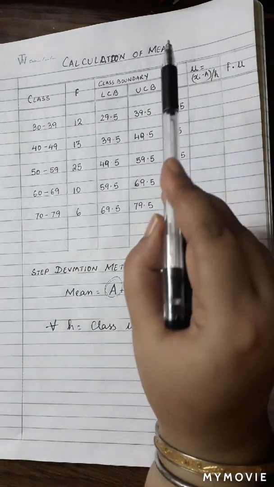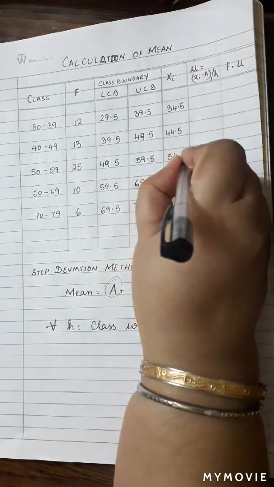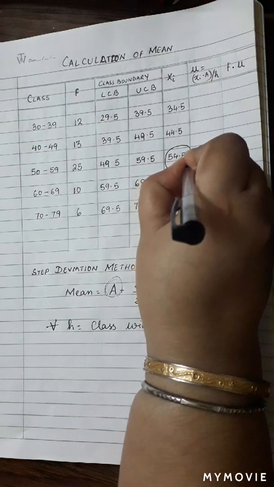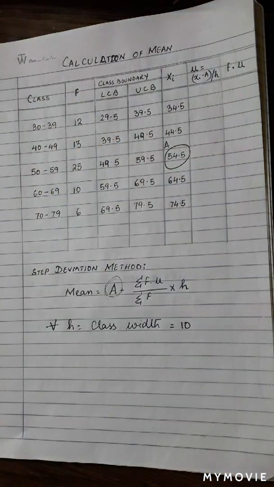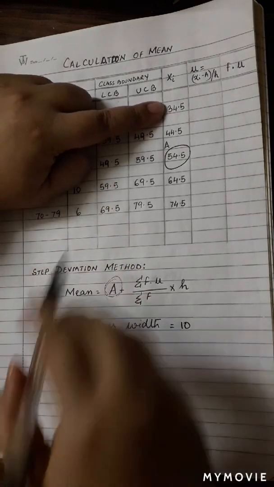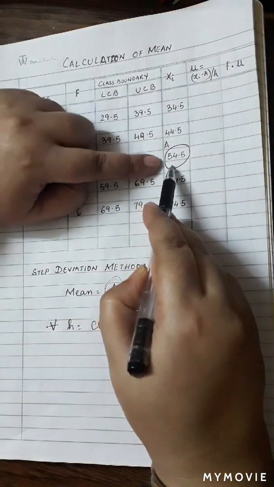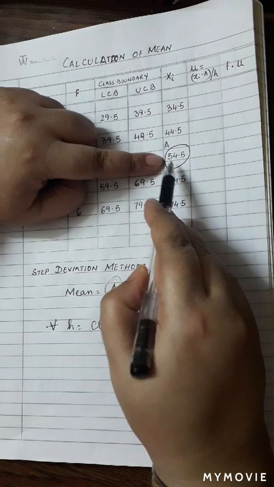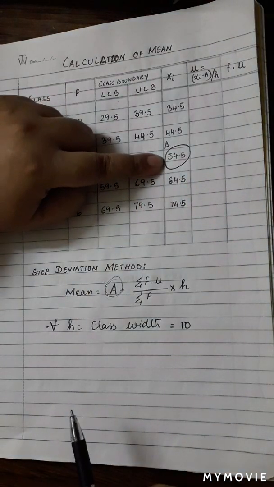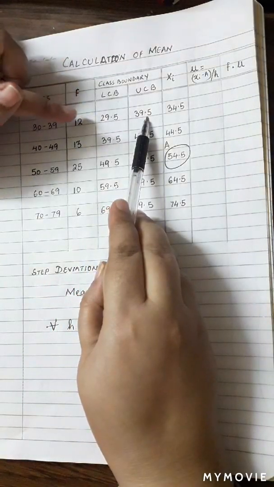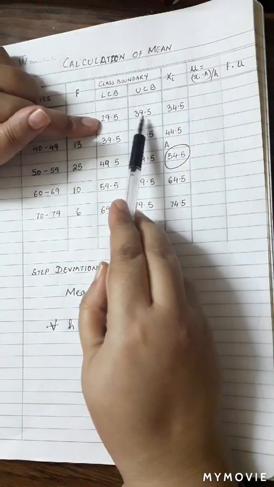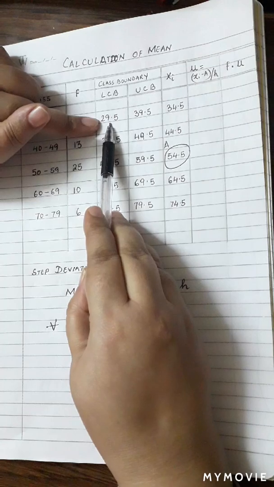So here we have the assumed mean as 54.5, just as in the previous case. In the first case it is 34.5 minus 54.5, giving minus 20. The class width is the upper class boundary minus the lower class boundary, that is 39.5 minus 29.5, which is 10.